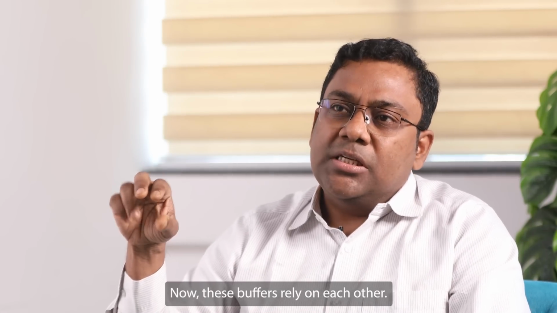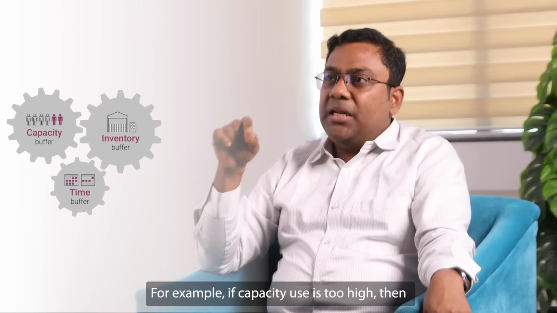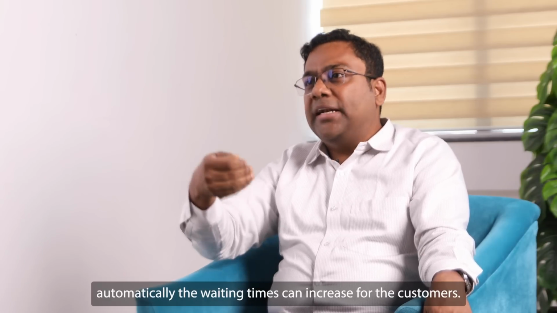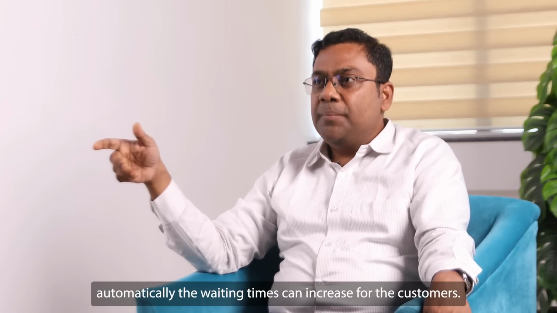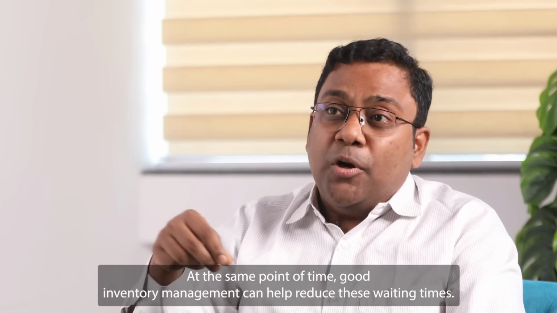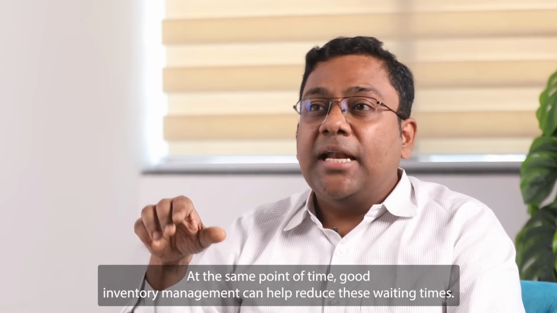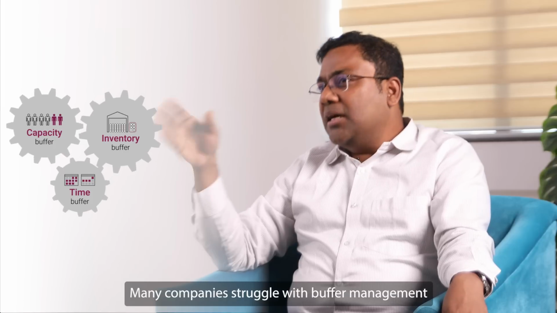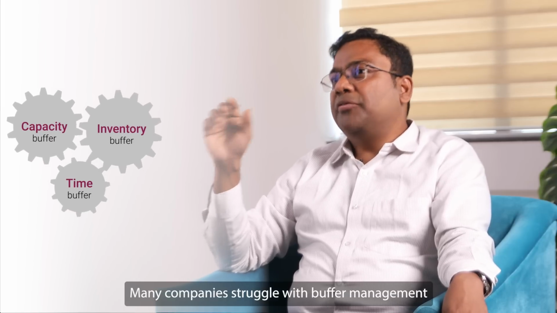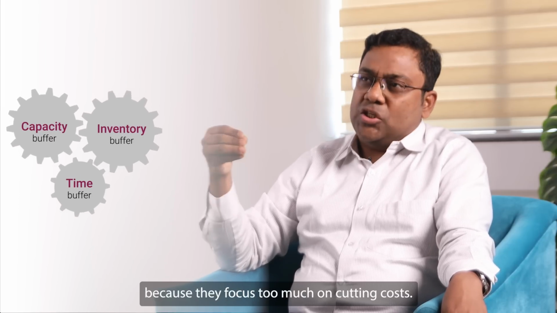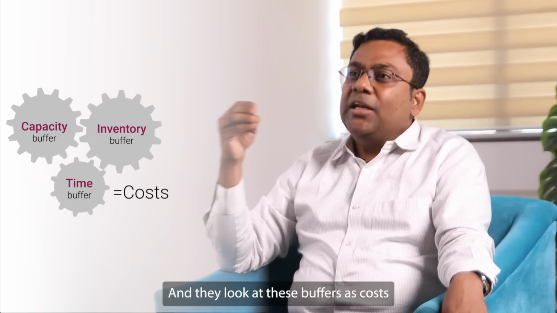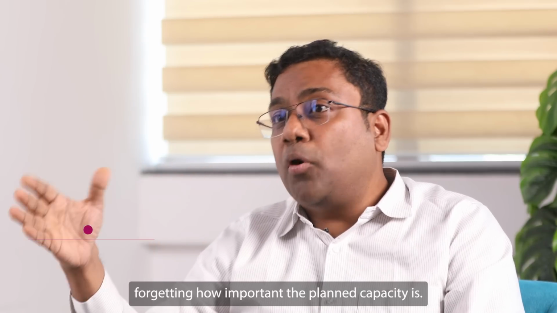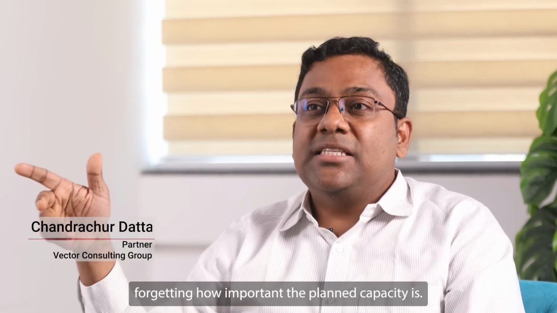Now, these buffers rely on each other. For example, if capacity use is too high, then automatically the waiting times can increase for the customers. At the same point in time, good inventory management can help reduce these waiting times. So, many companies struggle with buffer management because they focus too much on cutting costs and they look at these buffers as costs, forgetting how important the planned capacity is.